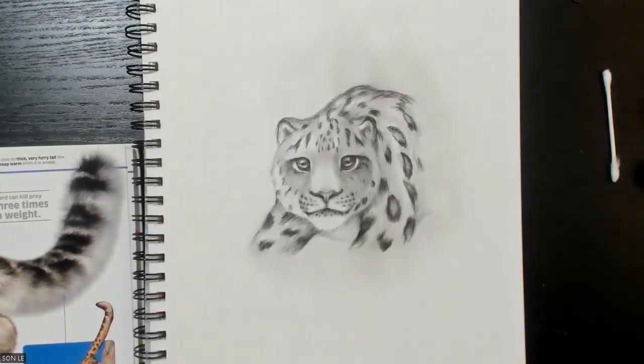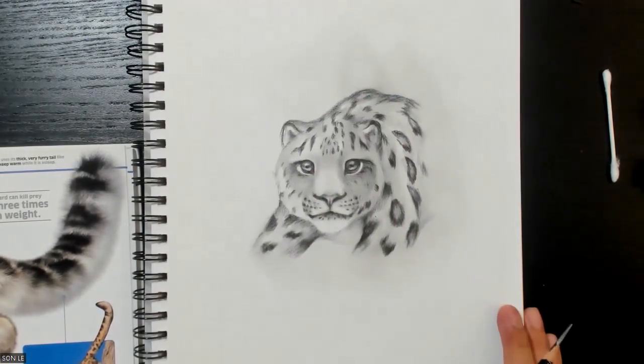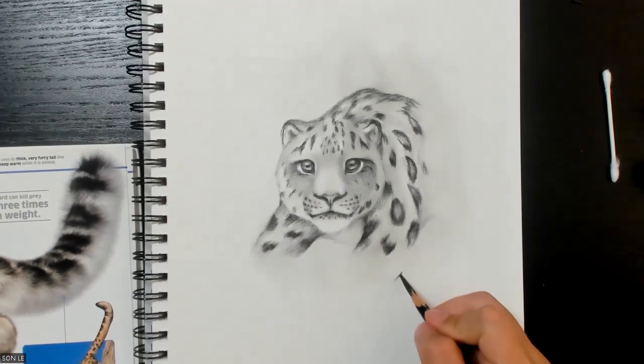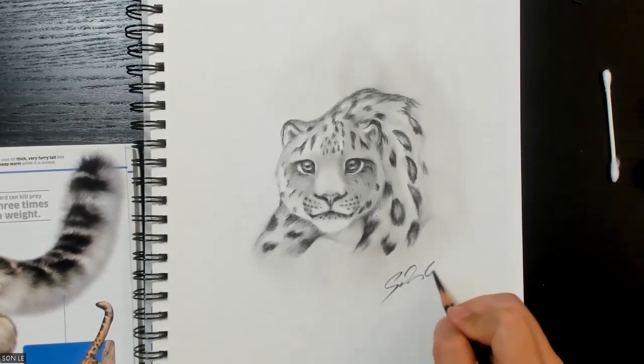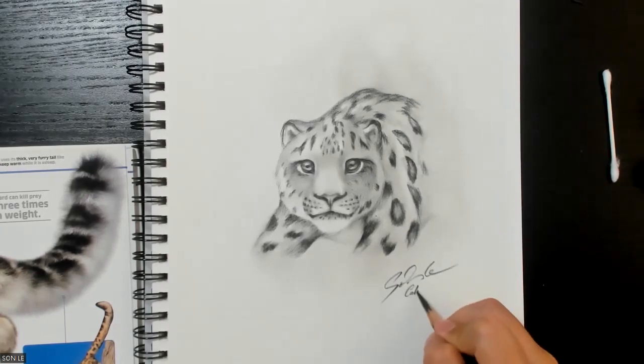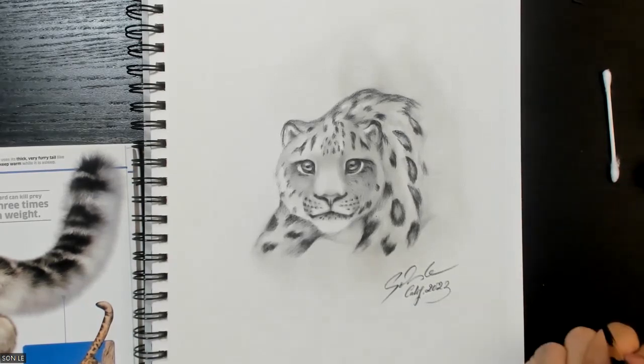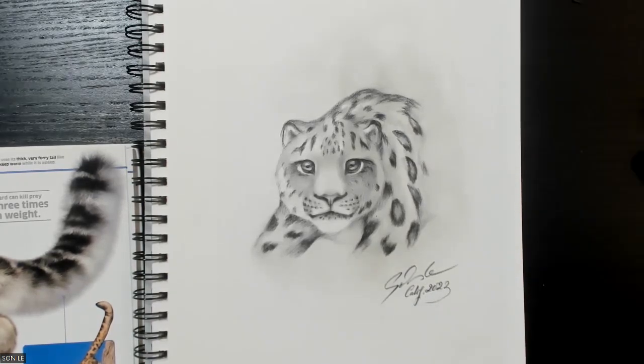Okay, when you feel like you're done, go ahead and sign your work at the bottom right. I'm gonna go ahead and stamp my work.